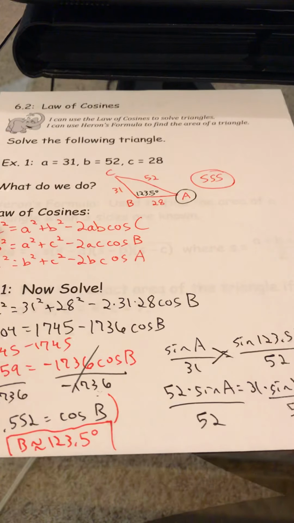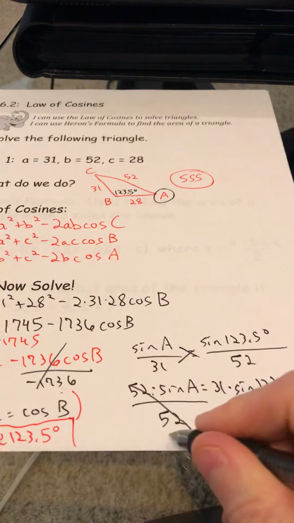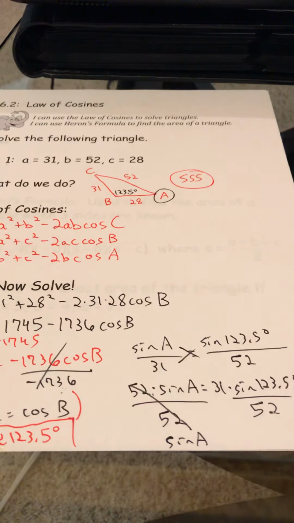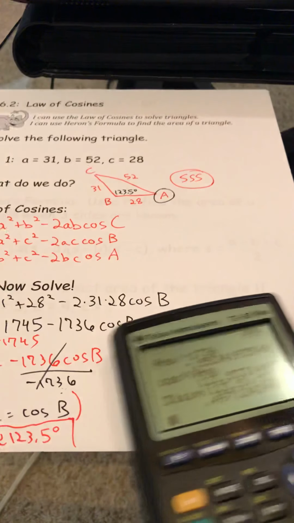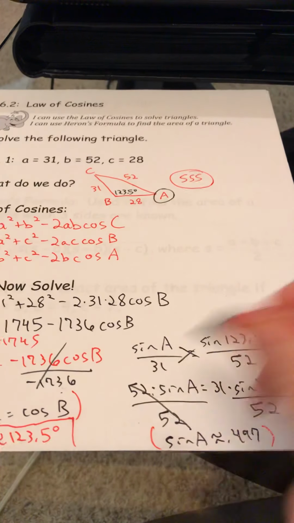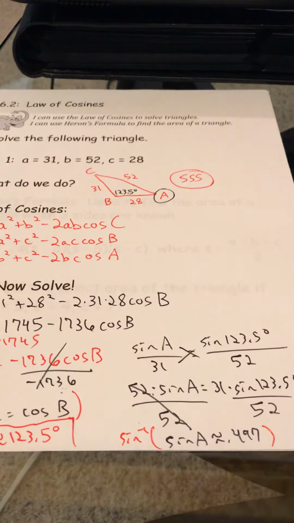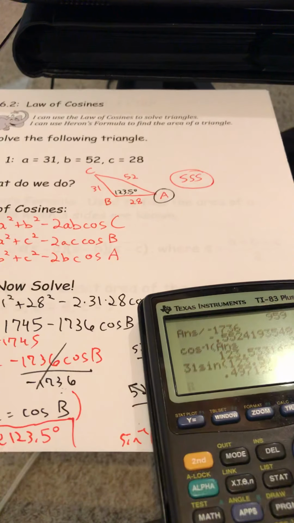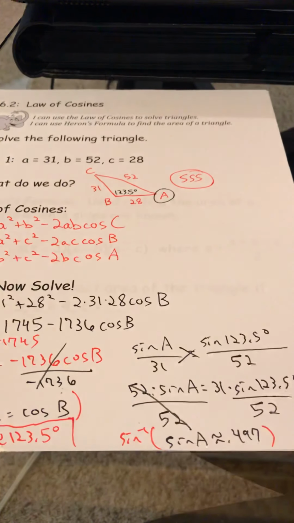and divide. When we do that, the sine of A equals 0.497. Again, we'll take our inverse, and when you do that, it's around 29.8 degrees.